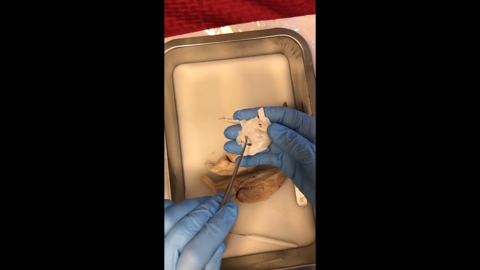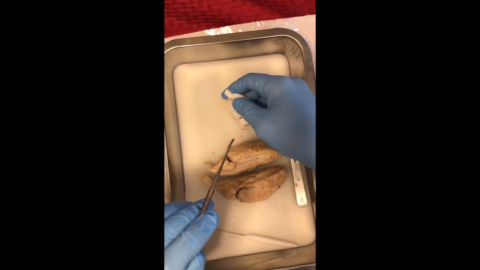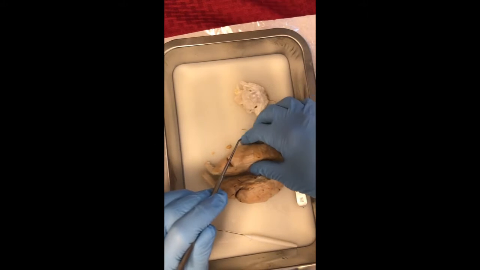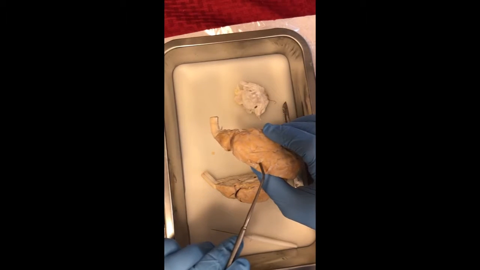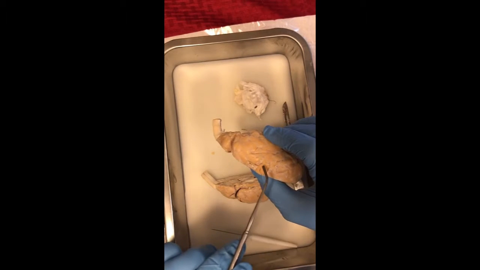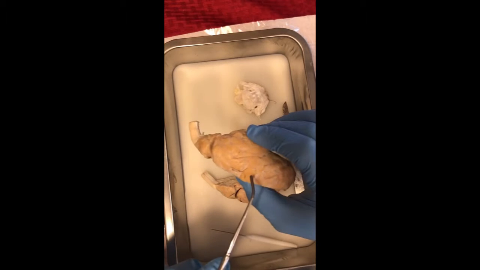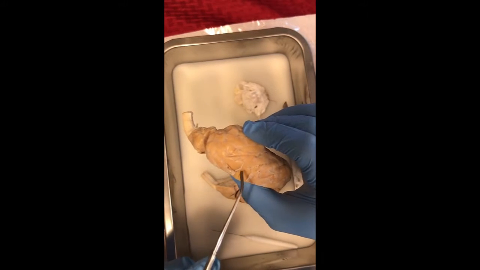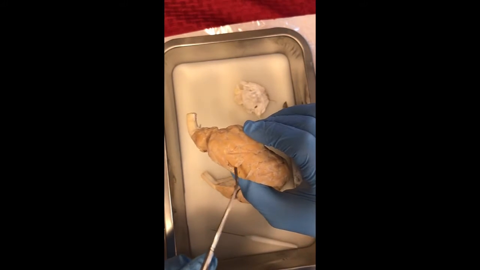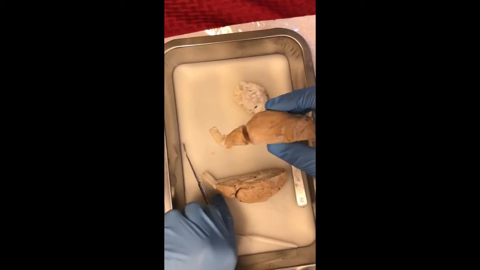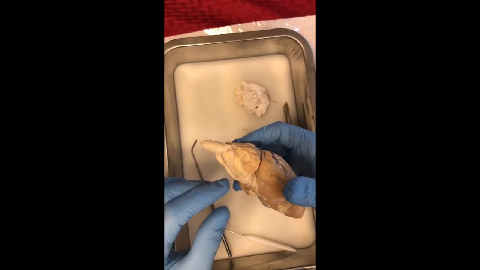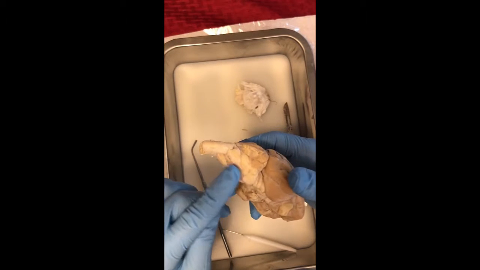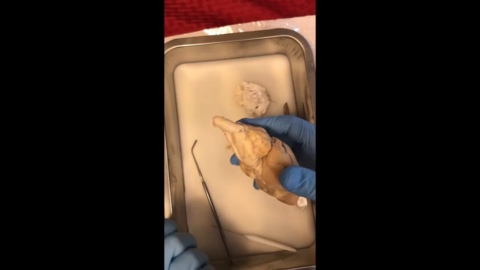Next is the arachnoid, and then the closest one is a kind of translucent membrane, the pia mater, and I cut away a little bit so that you can see more of it there. And then the pituitary gland is going to be located here on this side of the brain.